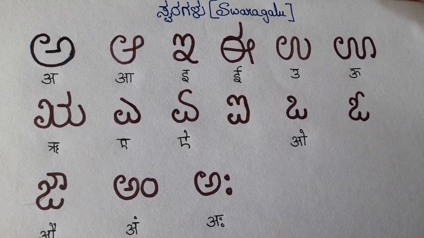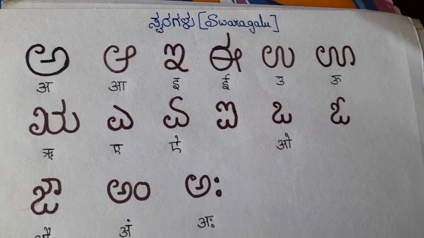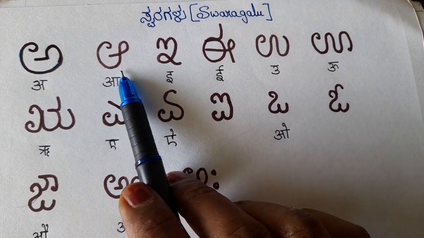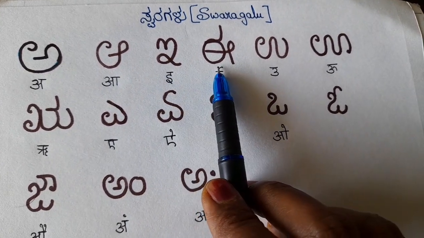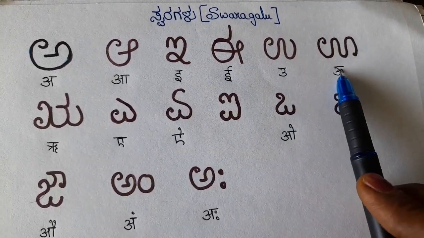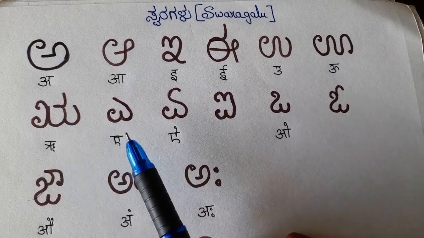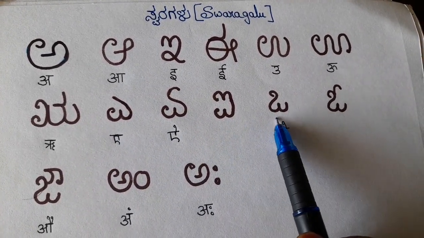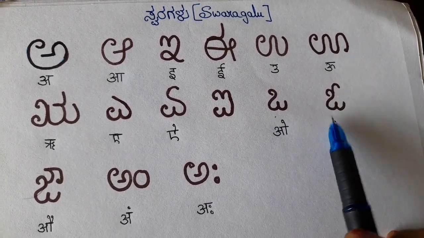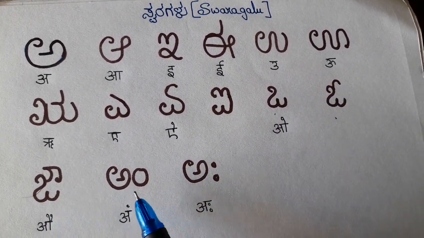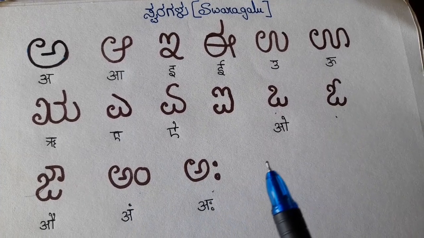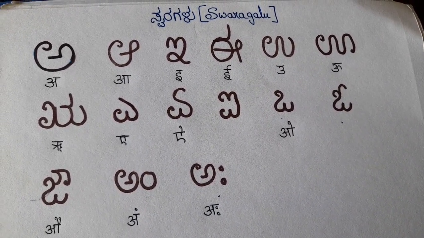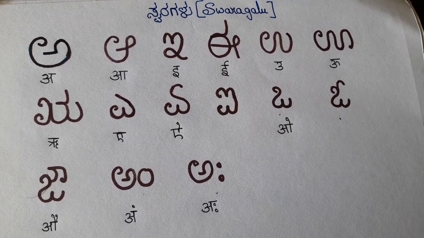Today we'll be learning Swaragalu. Swaragalu are a, e, u, r, a, I, o, au, ah. So you should learn to identify the letters and then read them.